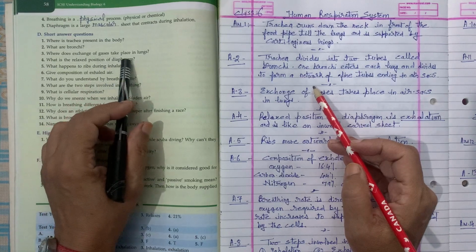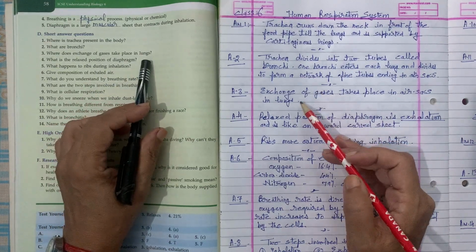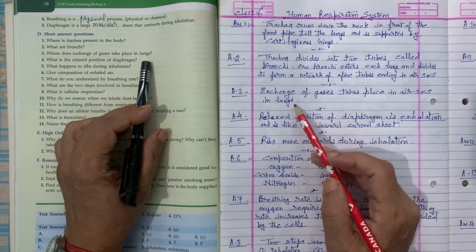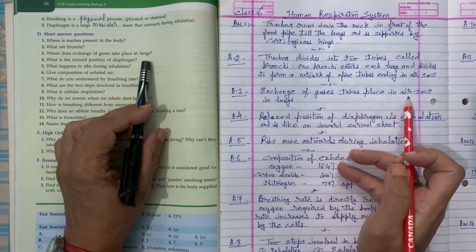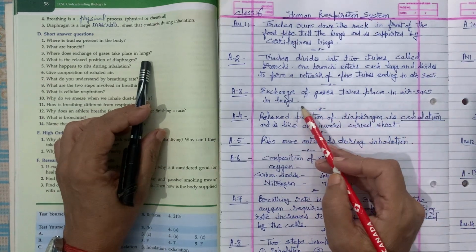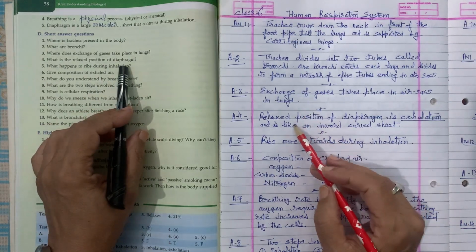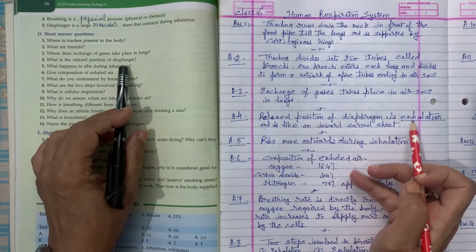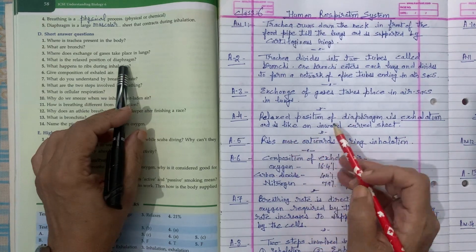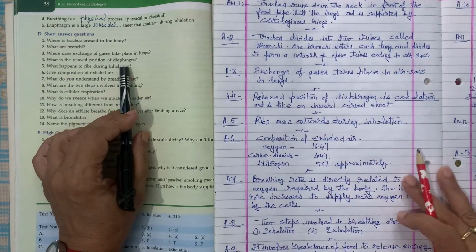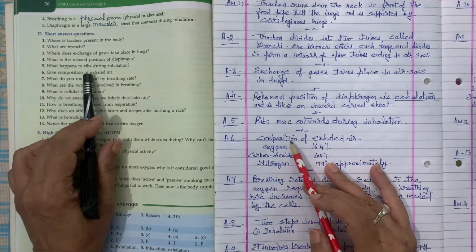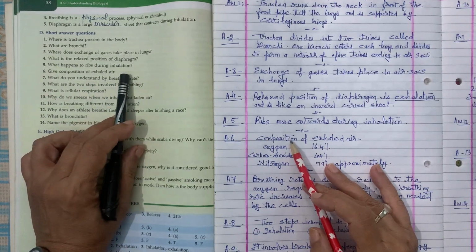Where does exchange of gases take place in lungs? Exchange of gases takes place in air sacs in the lungs. What is the relaxed position of the diaphragm? The relaxed position of the diaphragm is exhalation, and it is like an inward curved sheet. Fifth, what happens to ribs during inhalation?